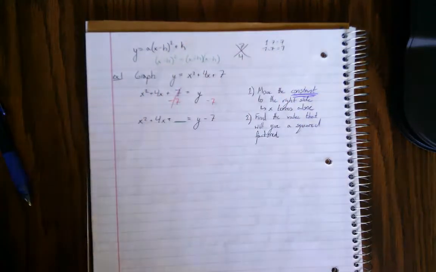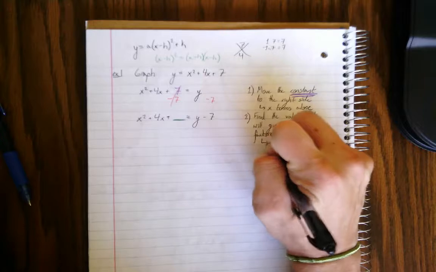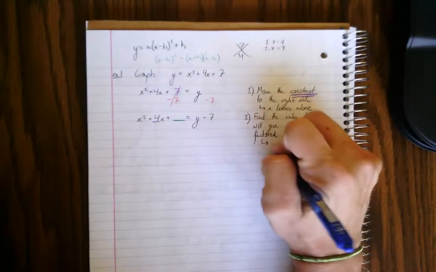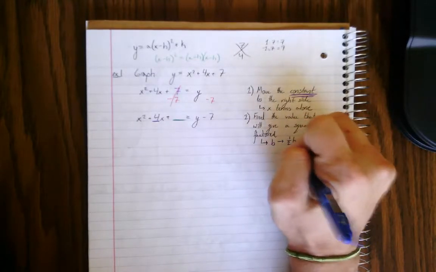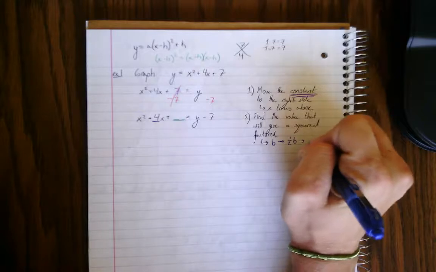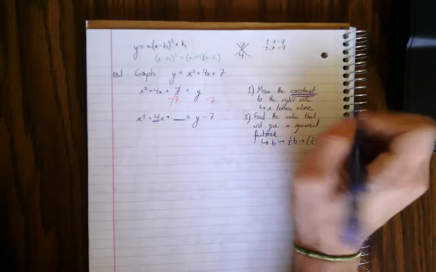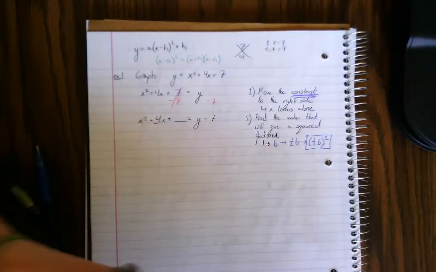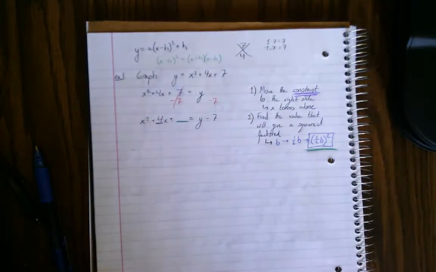Two factors that are the same thing. So there's actually a pretty straightforward way of doing this. You take the value in front of your 4x, remember that's b, you cut it in half, and then you square that thing. Okay? And then this is the value that you're actually going to stick into your equation.